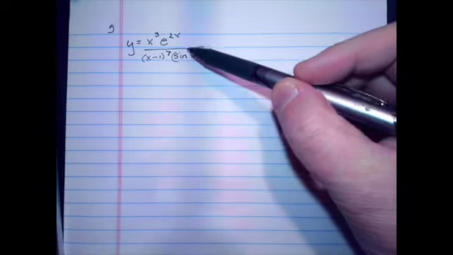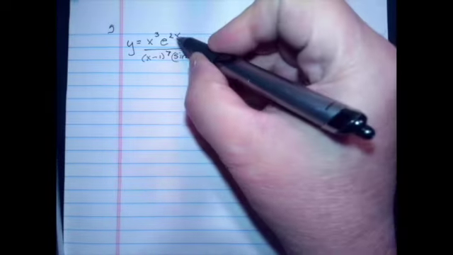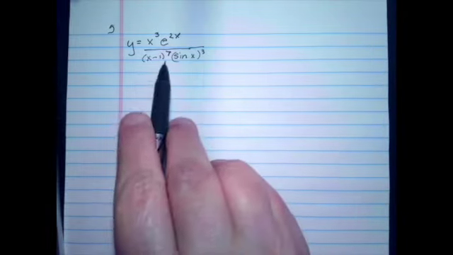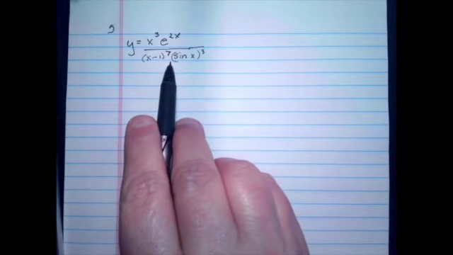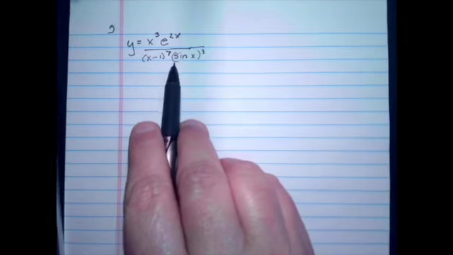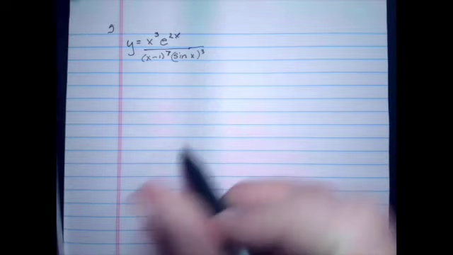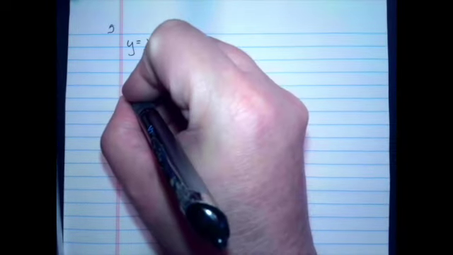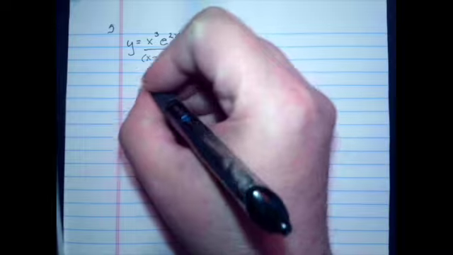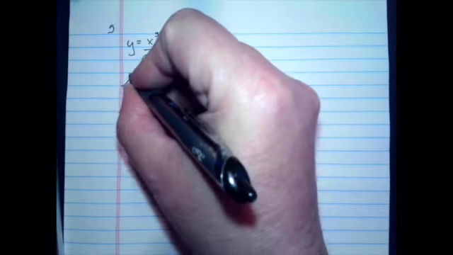Number 5, we are asked to use logarithmic differentiation to find the derivative of x cubed times e to the 2x divided by the 7th power of x minus 1 times sine cubed of x, which I've rewritten as the cube of sine of x. So in using logarithmic differentiation, the first thing we want to do is take the natural log of each side.